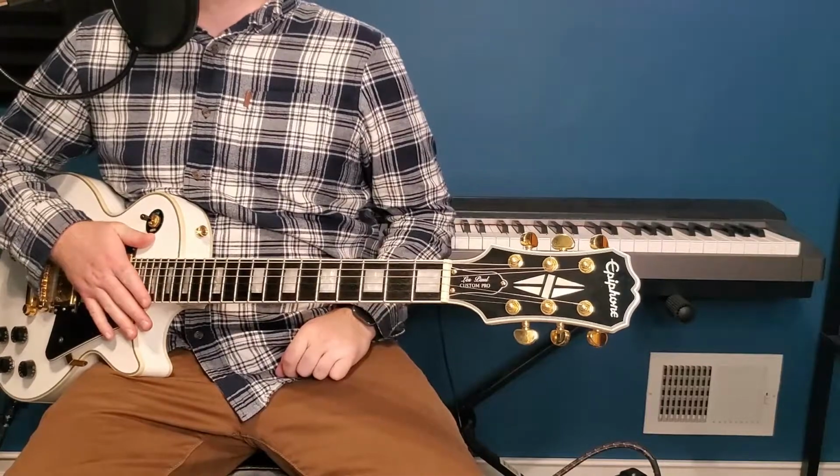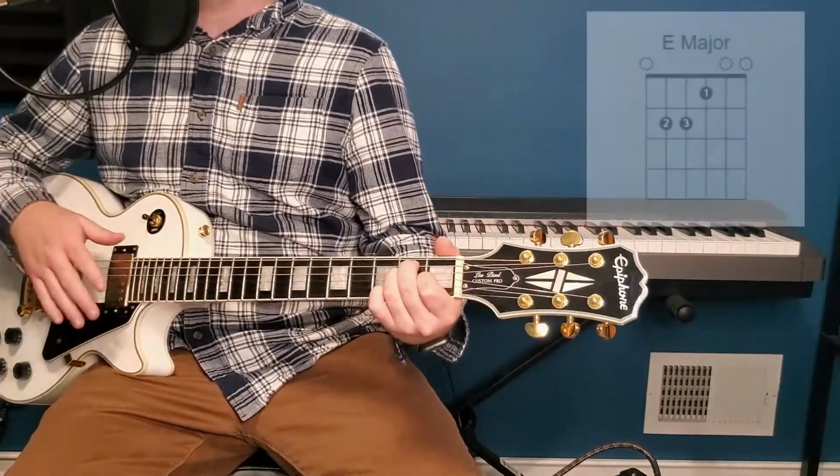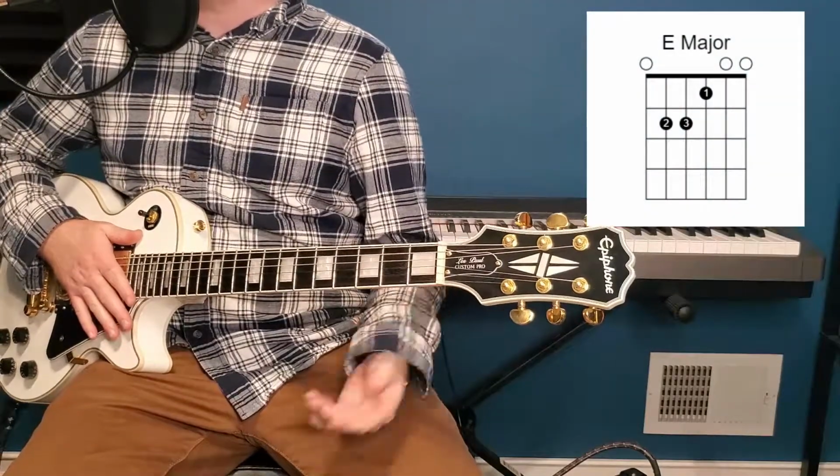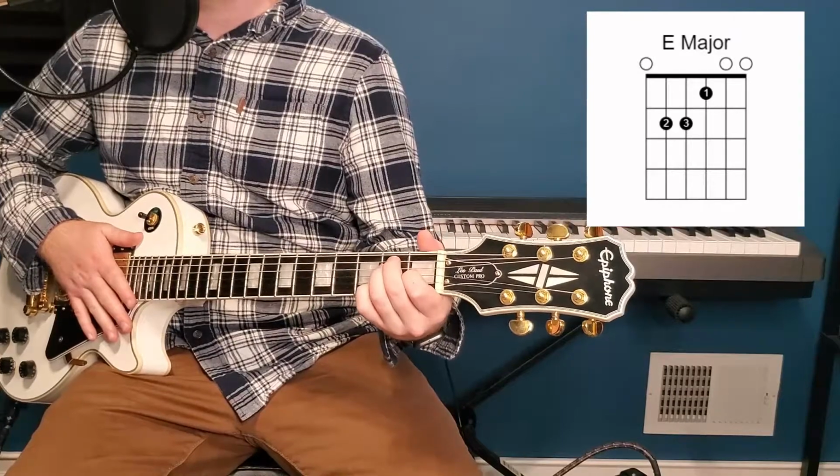Let's move on to our next one, and it's another fun, easy one because it's just E major. Now we're going to take E major and we're going to slide it around into several different spots because this happens to work out very nicely.